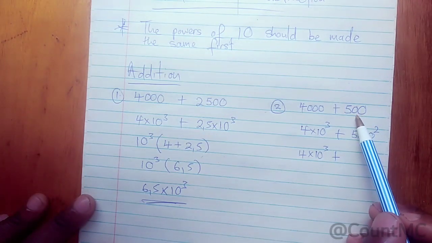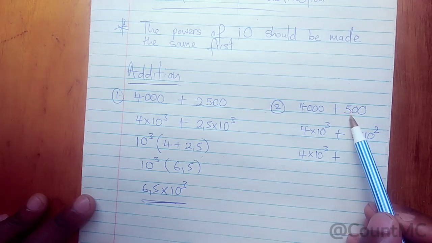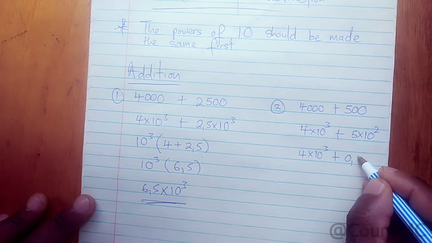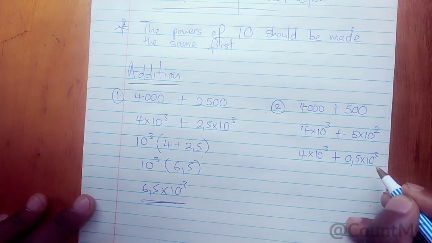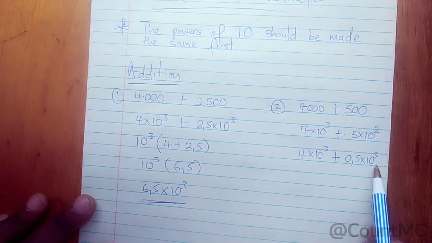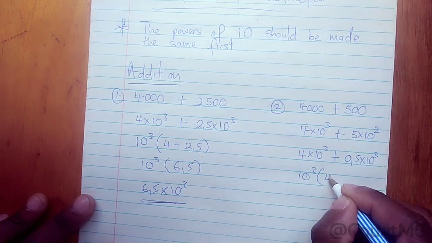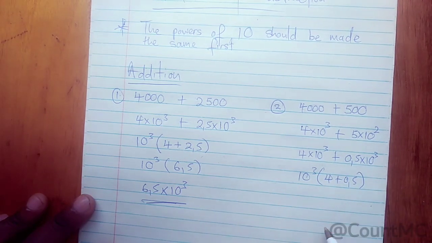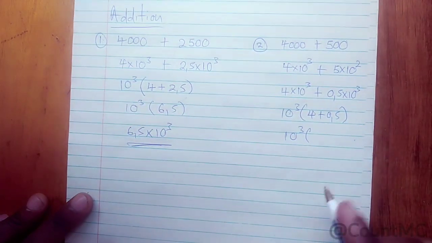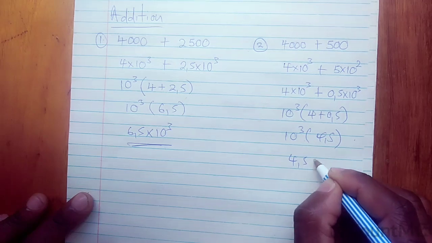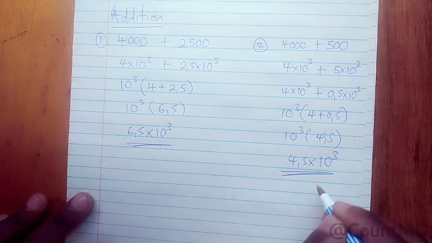So moved 1, 2, we now have a 5. 3, we now have 3 positions, so this will be 0.5 times 10 to the power 3. Now we all have the 10 to the power 3, so this will be 10 to the power 3, 4 plus 0.5, and this will be 10 to the power 3, 4 plus 0.5, that's 4.5, so this will be 4.5 times 10 to the power 3.